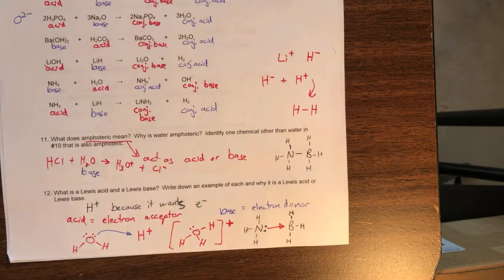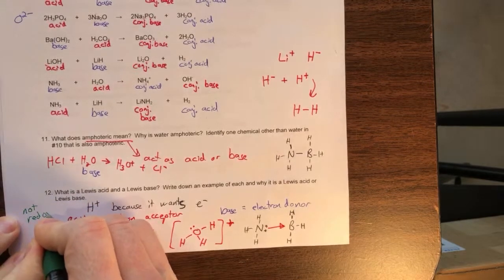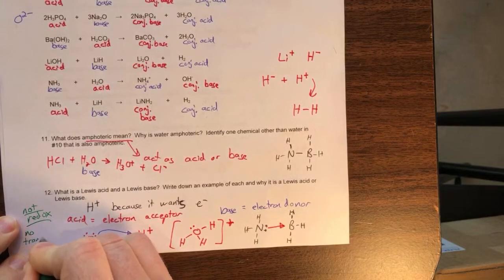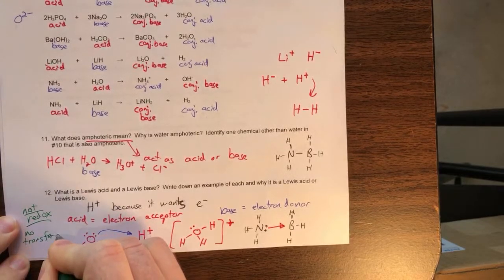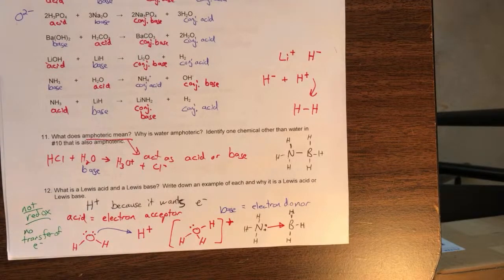Okay, so I want you guys to be able to know what a Lewis acid and Lewis base are. I want you to be able to identify them, and always keep in mind that this is not redox, okay? Not redox. There's no transfer of electrons. It's just a sharing of electrons. Essentially, your Lewis base is sharing 2 electrons with the Lewis acid.